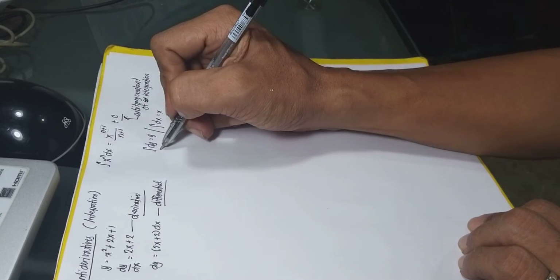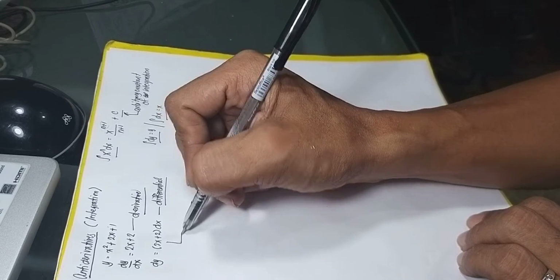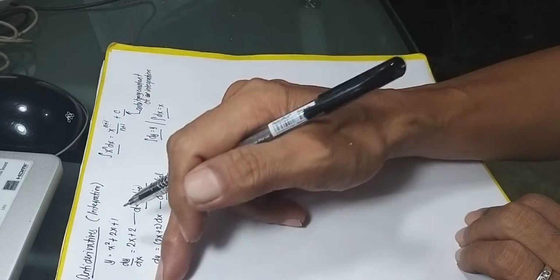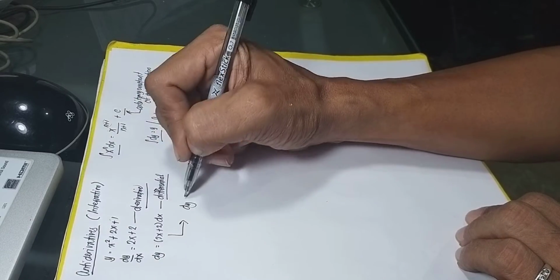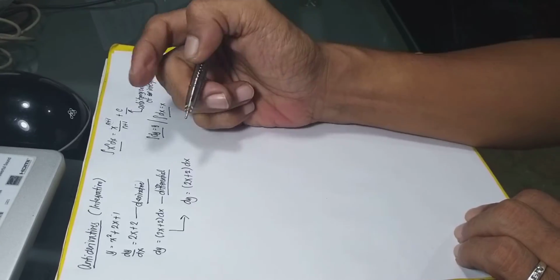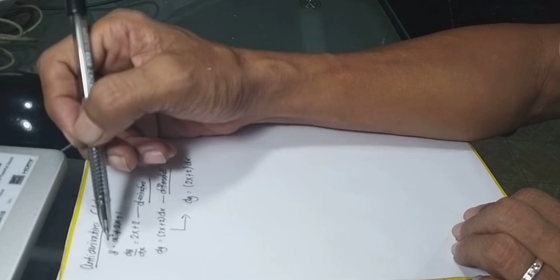Now, making use of these three principles, let us try to recover the original equation by using integration. You have dy is equal to quantity 2x plus 2 times dx. Now, guys, in derivative, we also take the derivative of this function term by term.